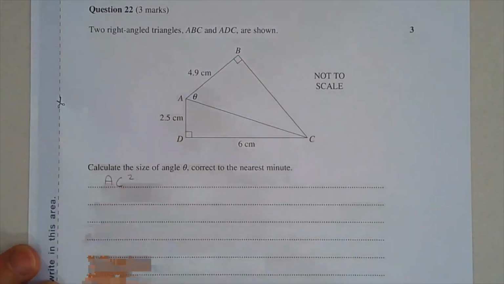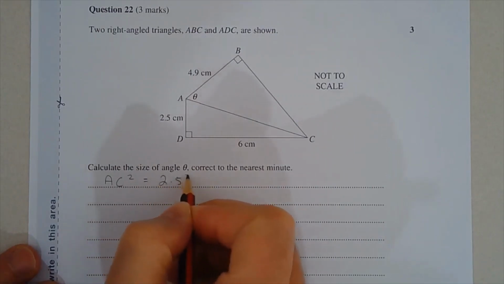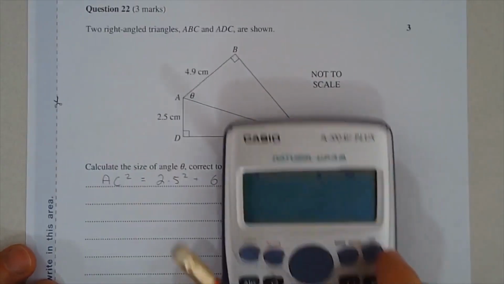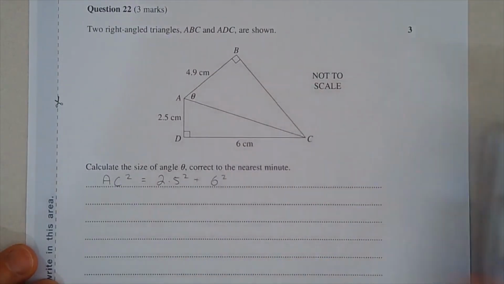So by Pythagoras Theorem, AC squared is equal to 2.5 squared plus 6 squared, and we get 42.25.